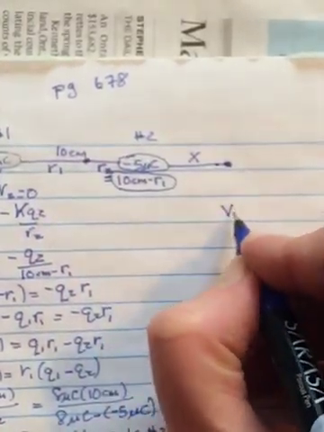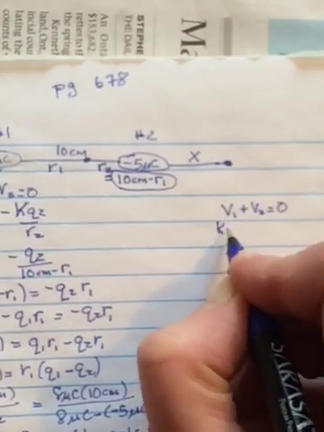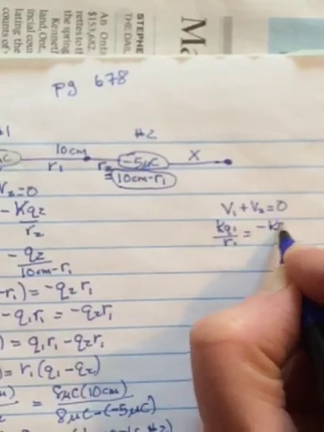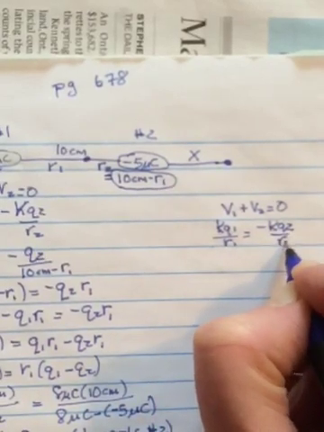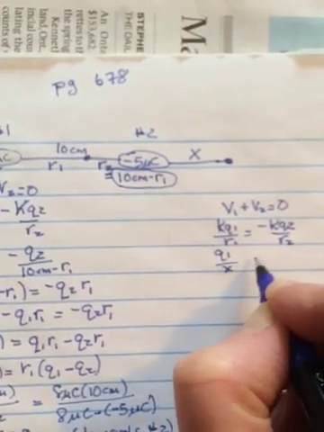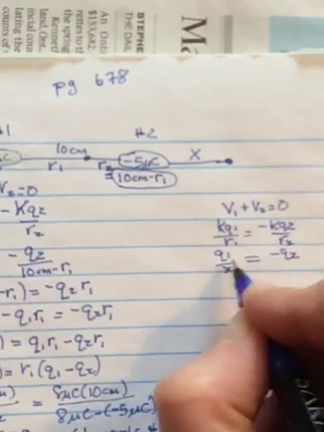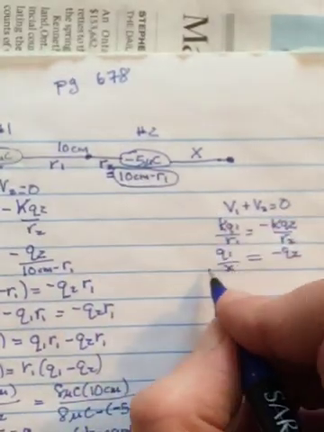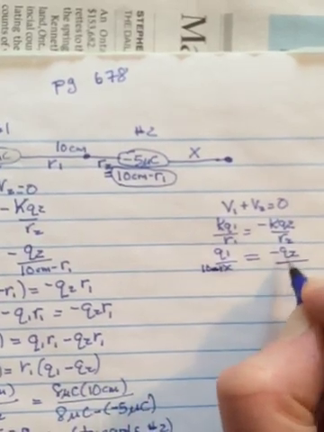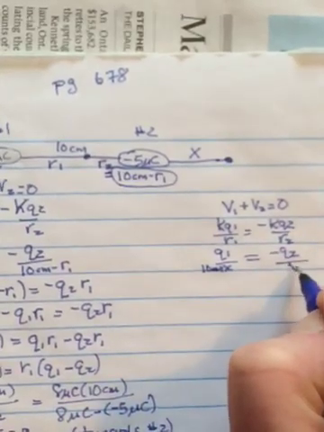And again, it'll be V1 plus V2 equals 0, or KQ1 over R1 will equal negative KQ2 over R2. Again, the K's cancel, and this time it's Q1 over x is equal to negative, whoops, that's not right though, it's Q1 over 10 centimeters plus x is equal to negative Q2 over x.